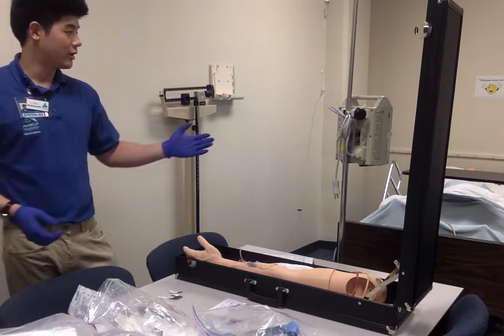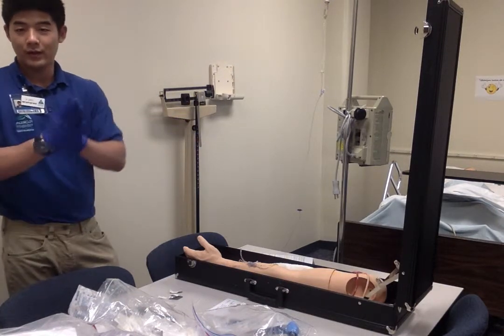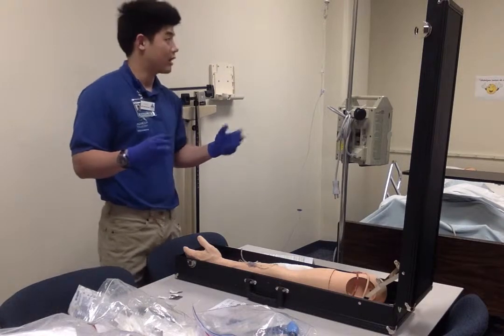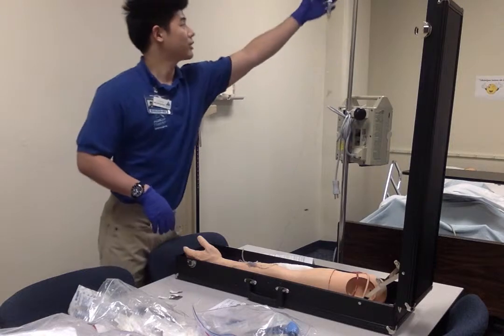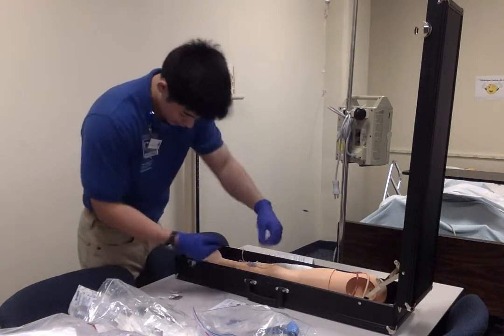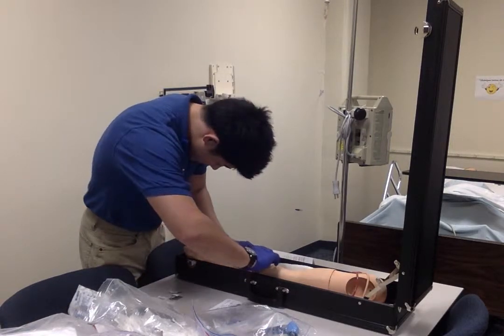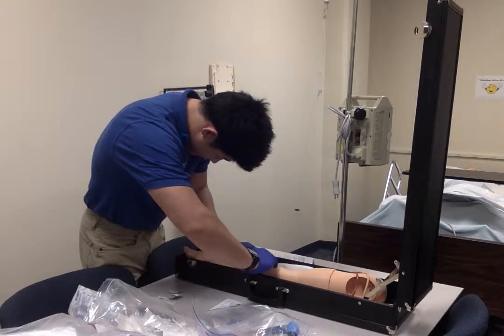And once I'm done, I come back and do my hand hygiene again, put my gloves back on, and make sure this was done, and I'm going to take this off. Alright.